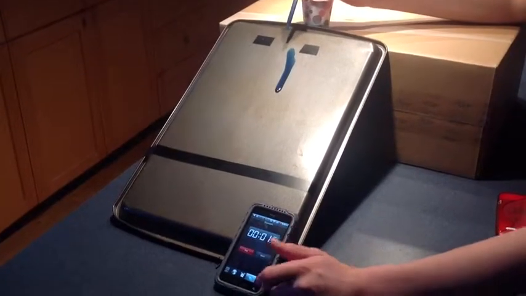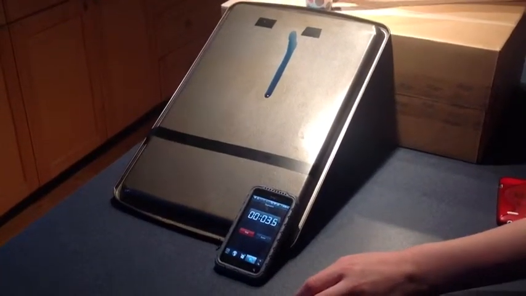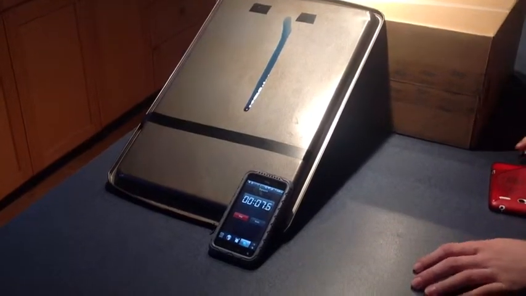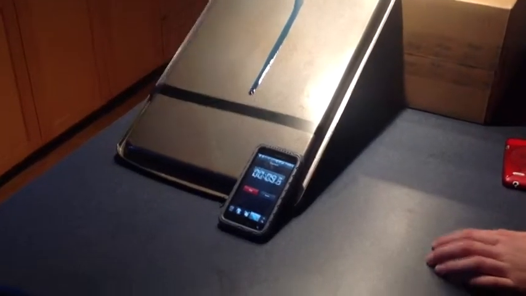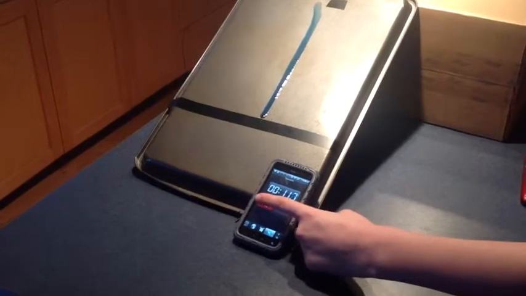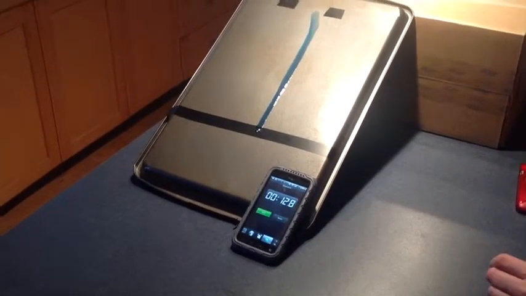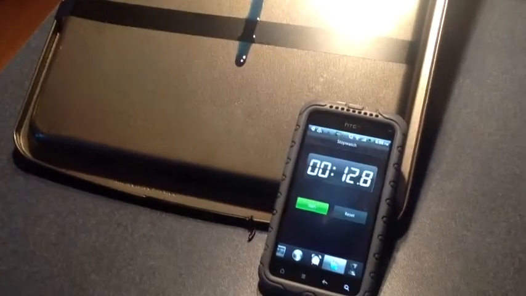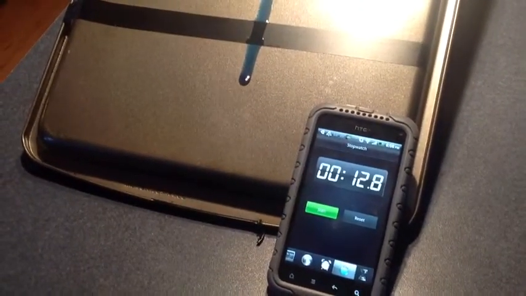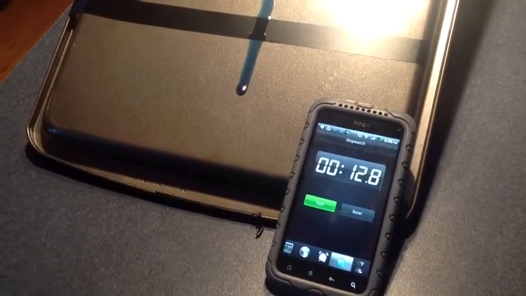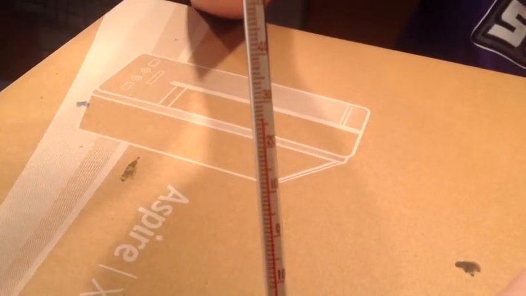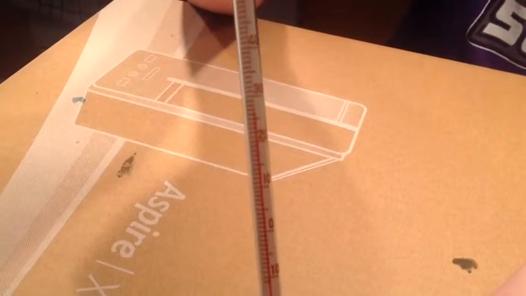This is the outboard motor oil, and this is at room temperature. And there's your time. 12.8 seconds for the outboard motor oil at room temperature. By the way, the temperature of the motor oil at room temperature is 26 degrees Celsius.